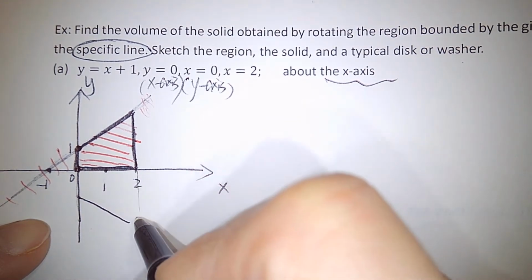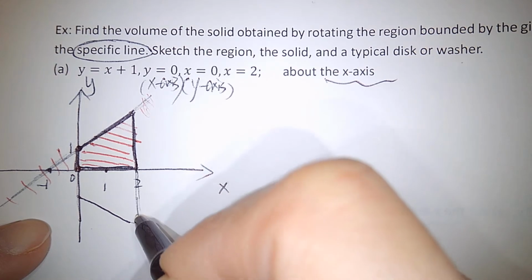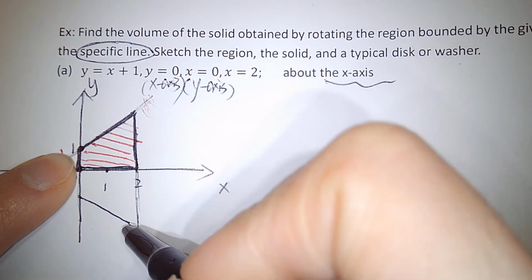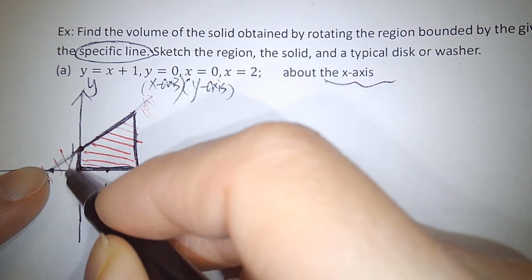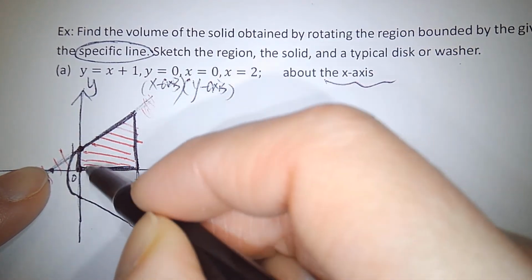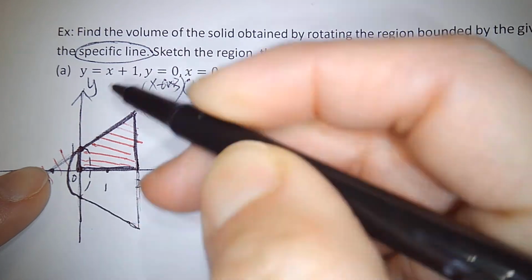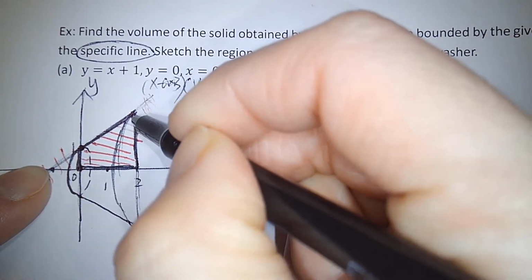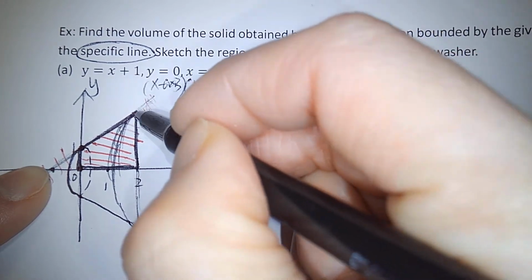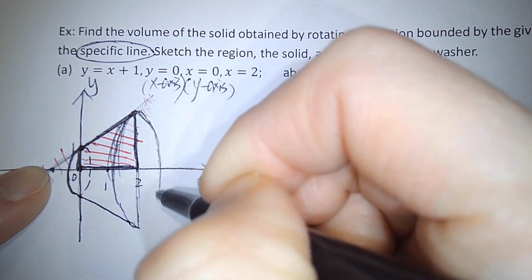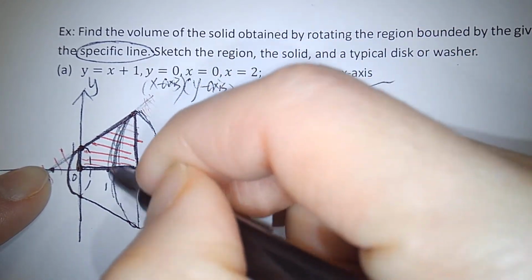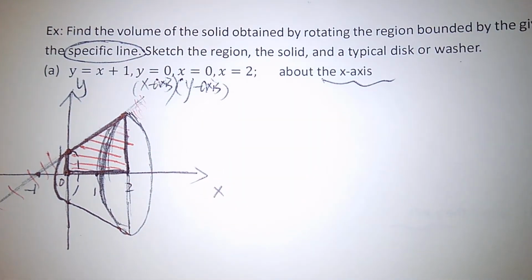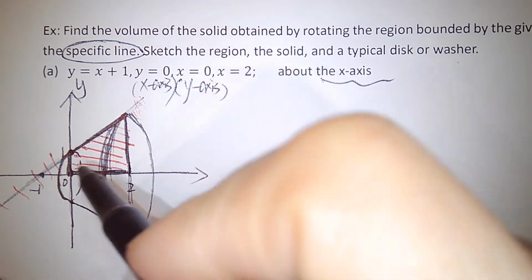Briefly, if we rotate this trapezoid about the x-axis, we can have a solid that looks like this. Do you agree with me? It's like a hat, right? Think about a hat or something, some hat looks like that.